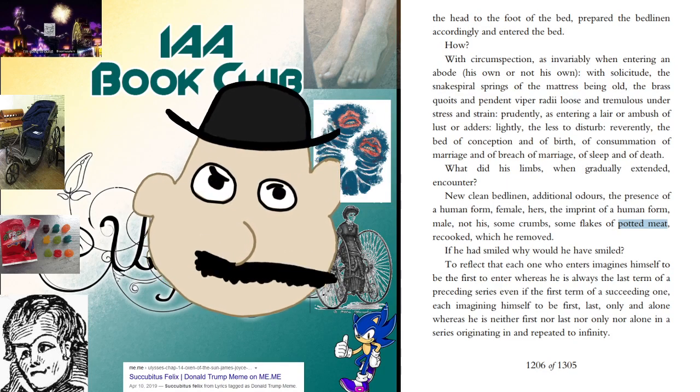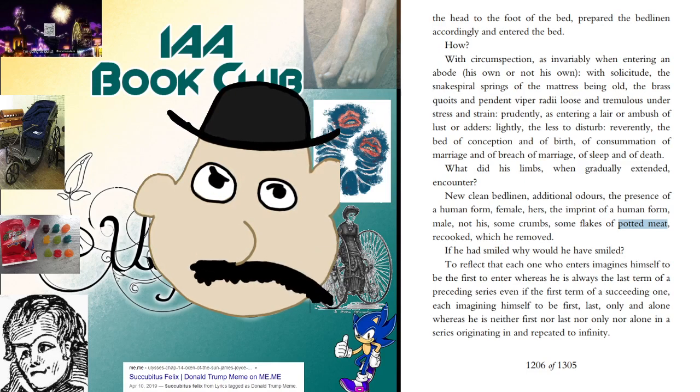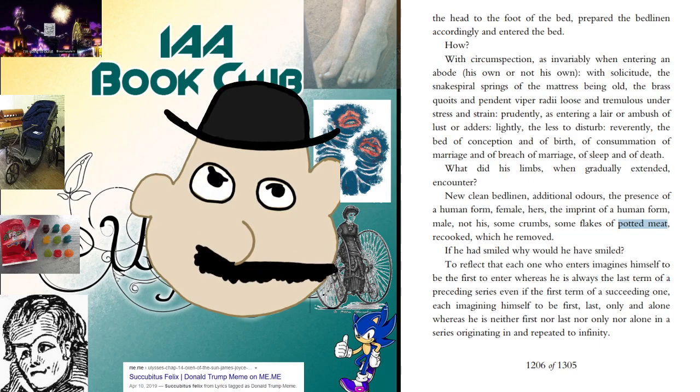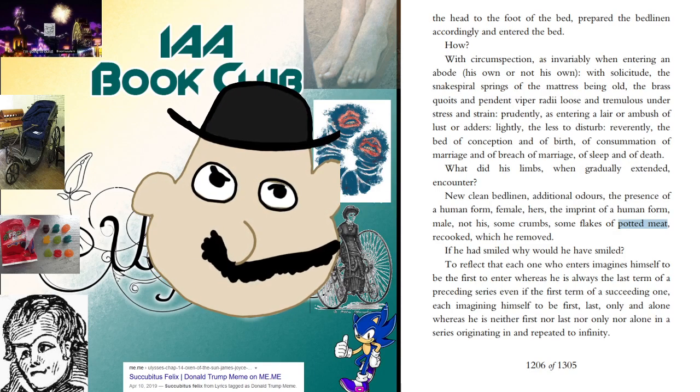As he goes into his bedroom, he finds next to his sleeping wife the imprint of a male body in the bed and some flakes of potted meat. So someone has come into his house. They've slept with his wife, and they have eaten his potted meat in his own bed.